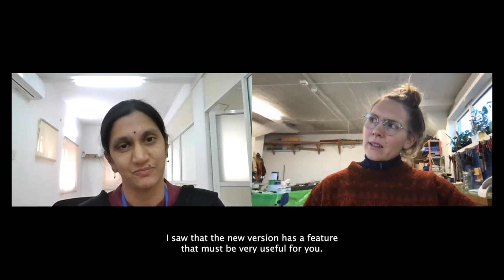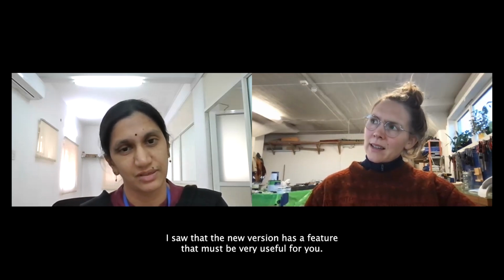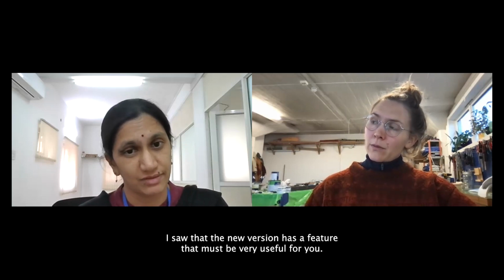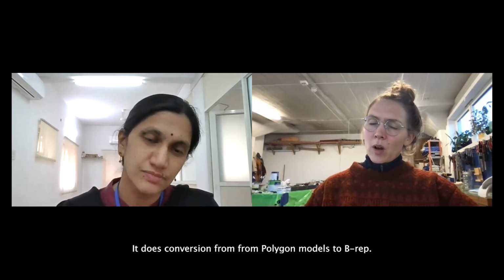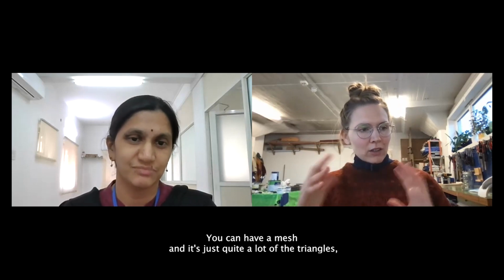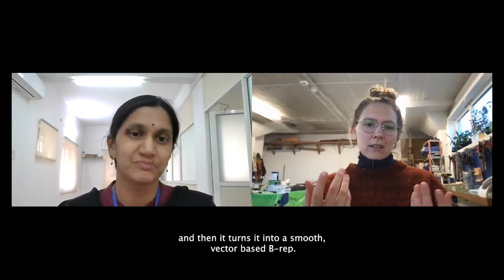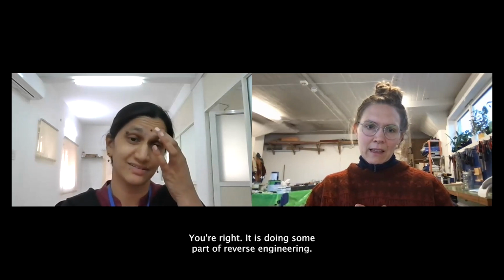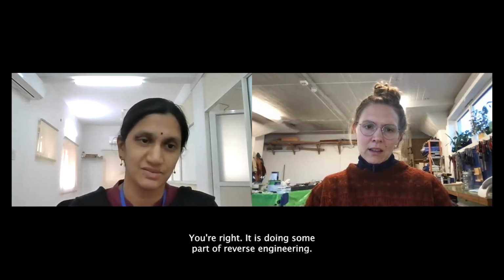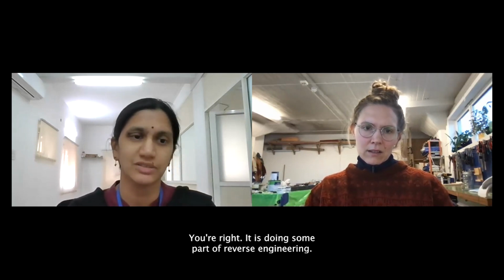I saw that the new version has a feature that must be very useful for you. It does conversion from polygon models to BREP, and you can have a mesh that has quite a lot of triangles, and then it turns it into a smooth vector-based BREP. Yes, right, you're right. That is doing some part of reverse engineering.